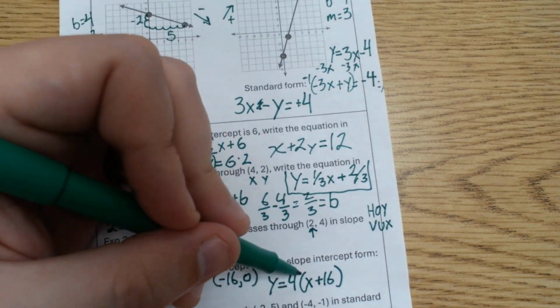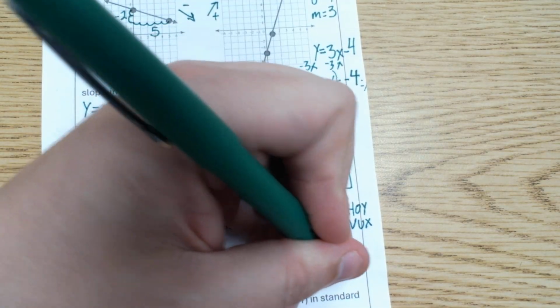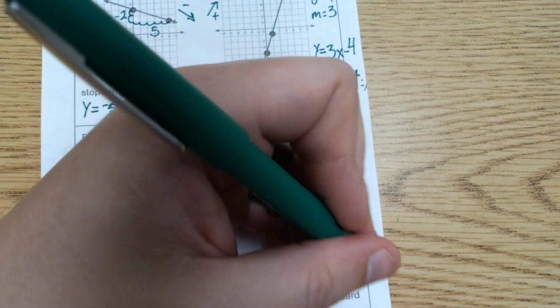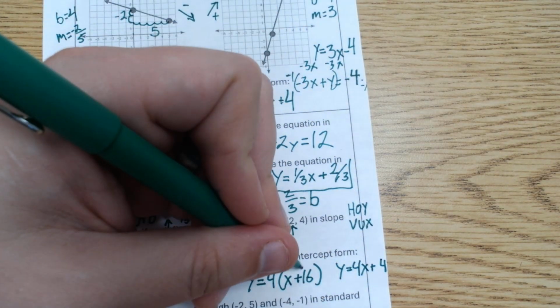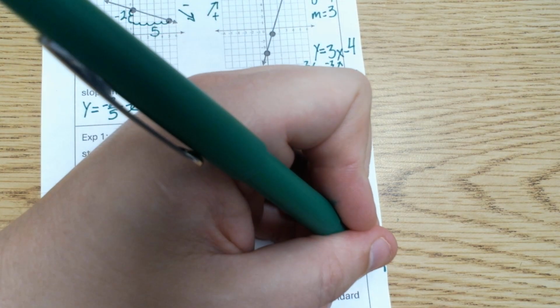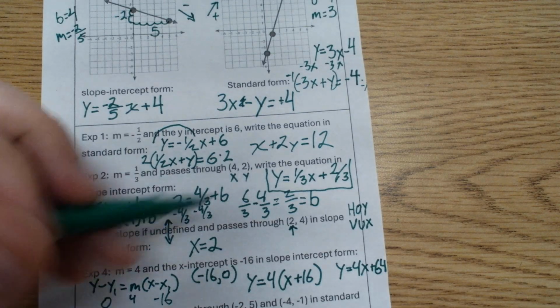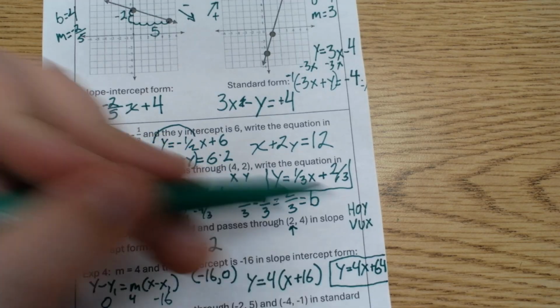And so I multiply 4 times x, which would give me 4x. And 4 times 16 should be 64. So, yeah, going from negative 16, should hit that right there. So, that is using our point-slope form.